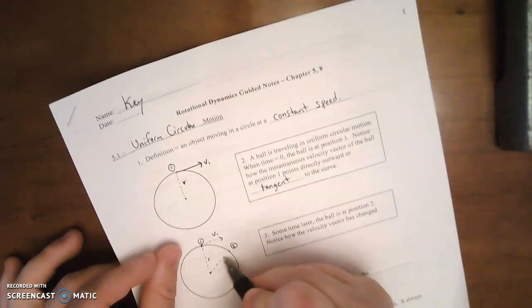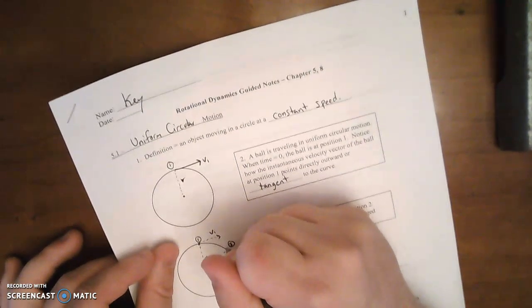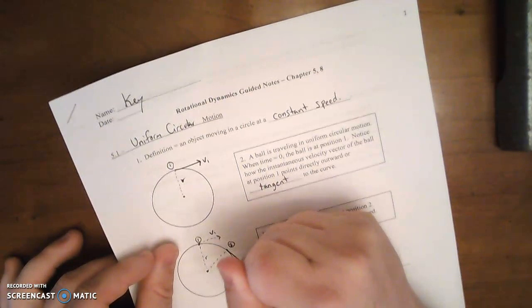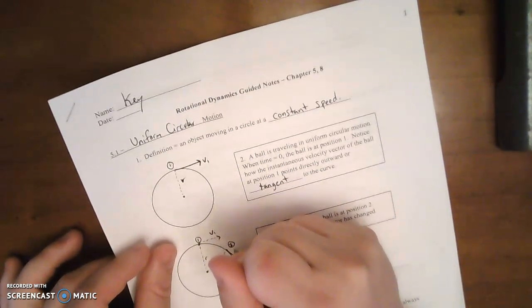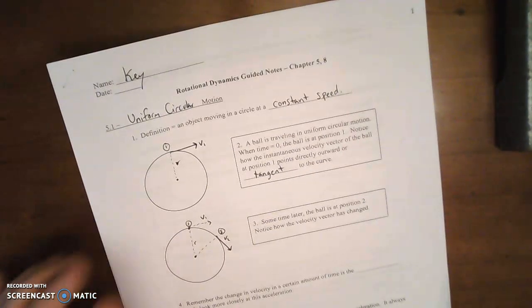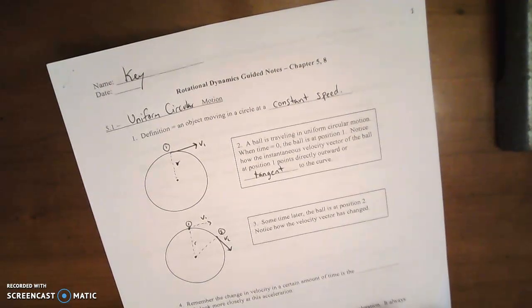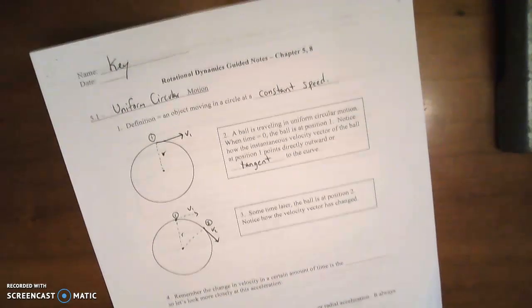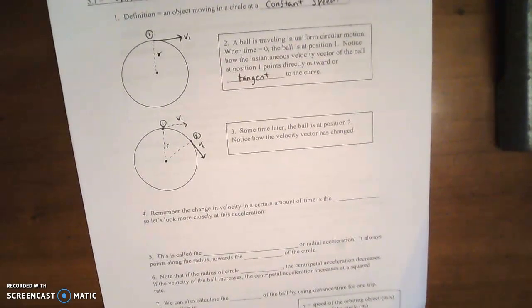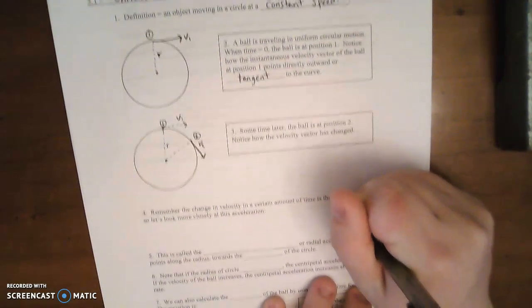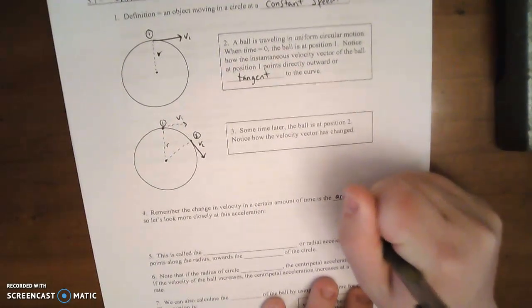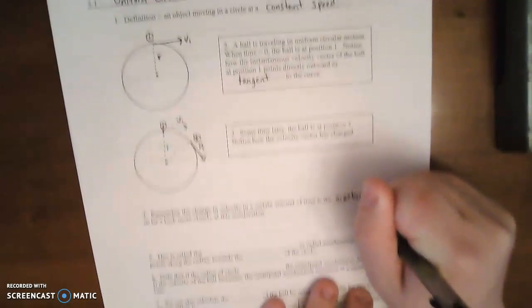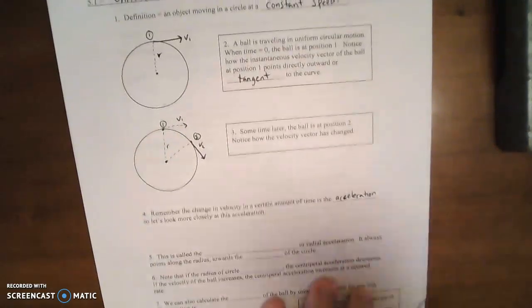But at the new position, the velocity is still tangent to the curve. But remember, this thing is going on a circle, so the tangent line is going to continuously change as it travels around the circle. So remember, the change in the velocity in a certain amount of time is called the acceleration. So anything that is going through uniform circular motion is undergoing some kind of acceleration.